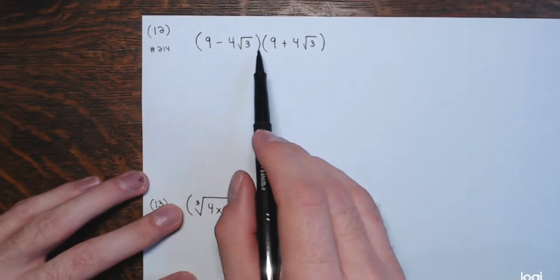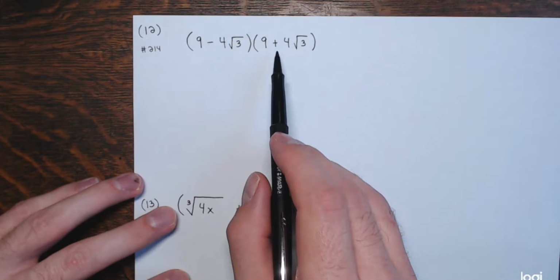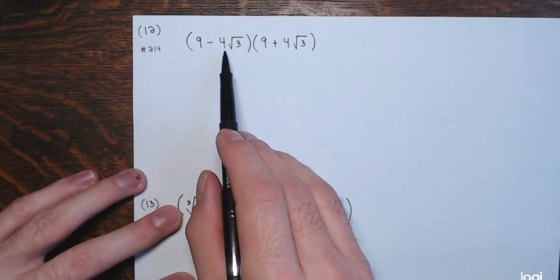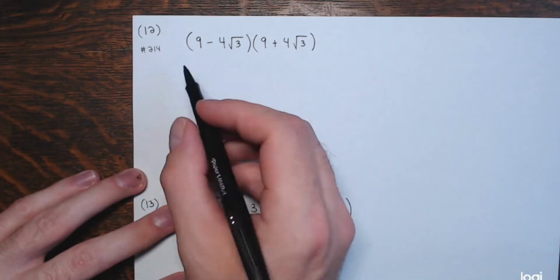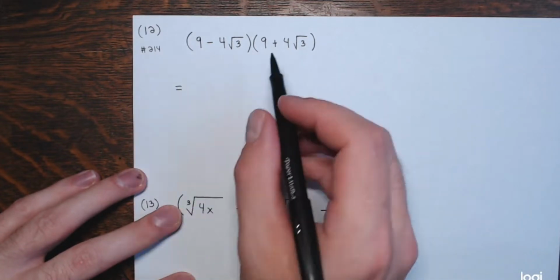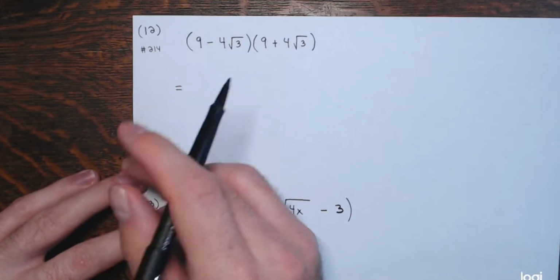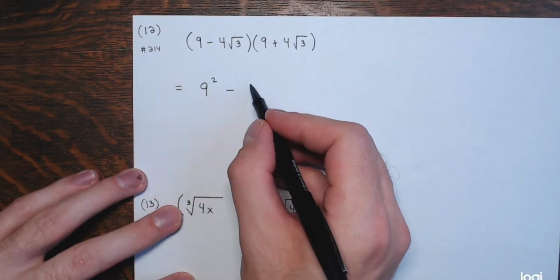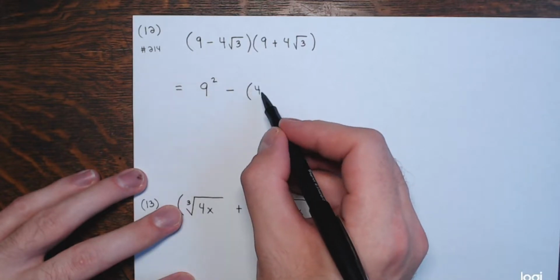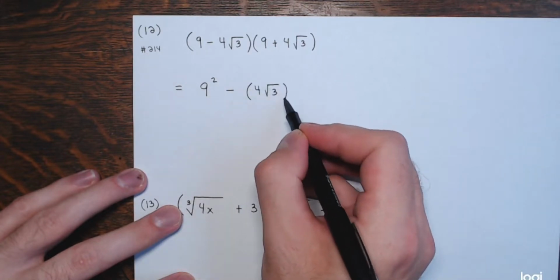And once again, we are multiplying conjugates. 9 minus 4 root 3 times 9 plus 4 root 3. Since I'm multiplying two binomial conjugates, I'll end up with the difference of squares. I'll end up with 9 squared minus 4 times the square root of 3 squared.